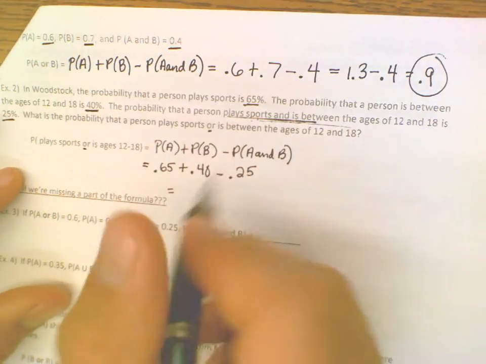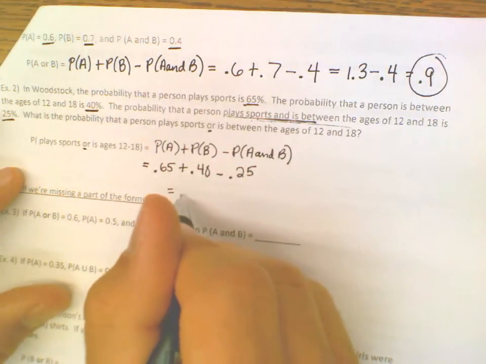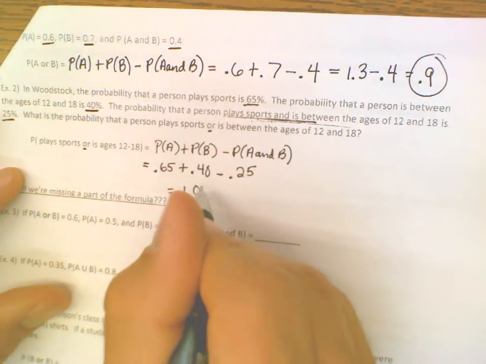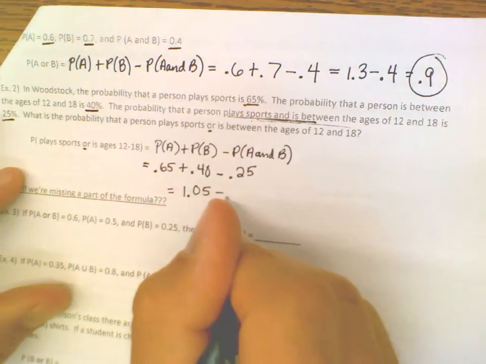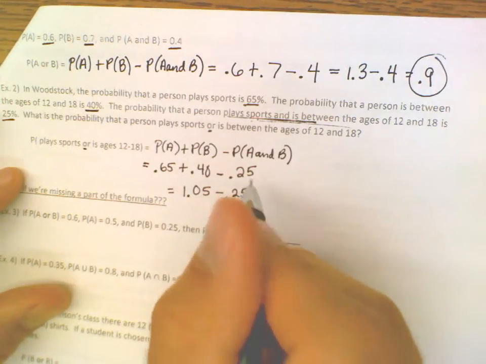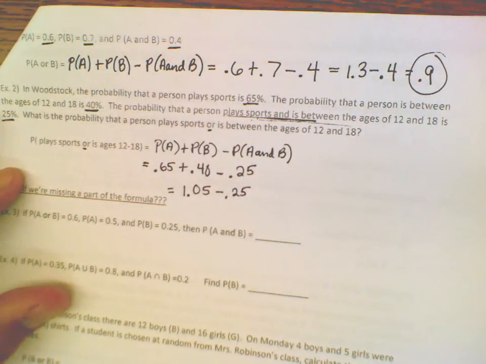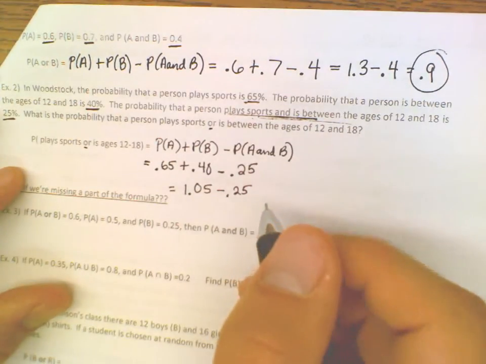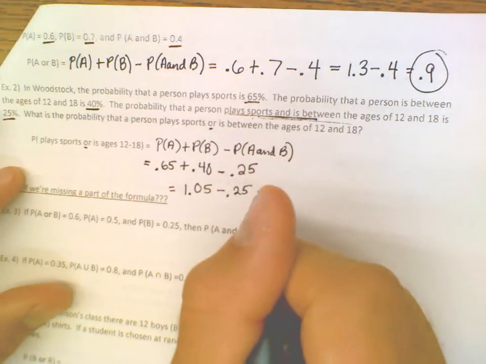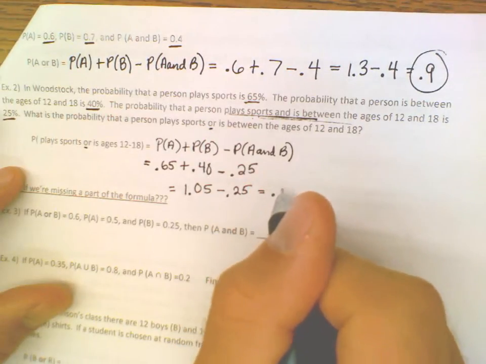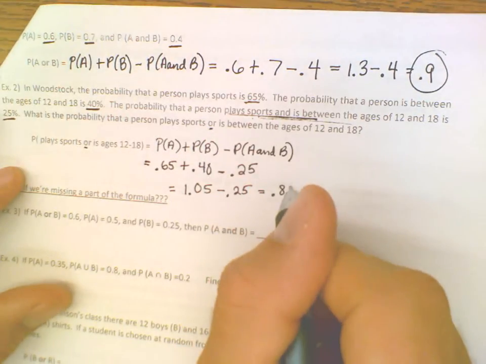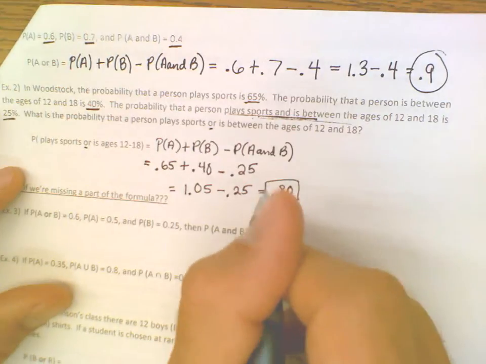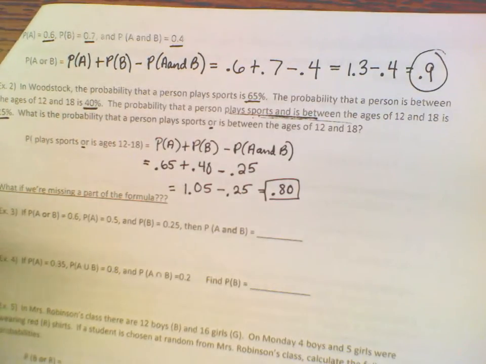0.65 plus 0.40 is 1.05. And 1.05 minus 0.25 is 0.8. Or you could write 0.80 if you wanted to. It's interpreted as 80%.